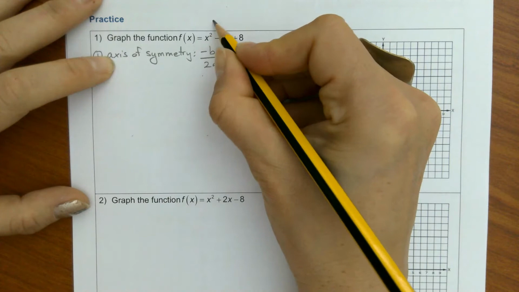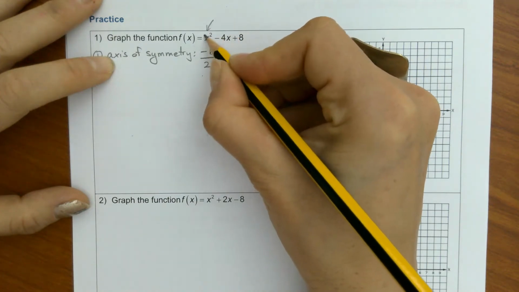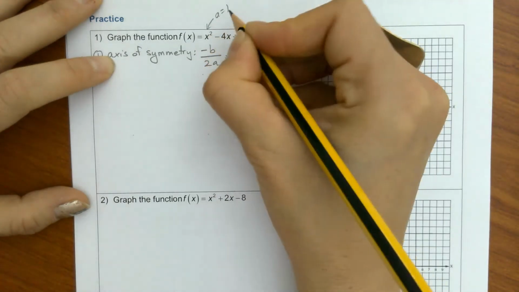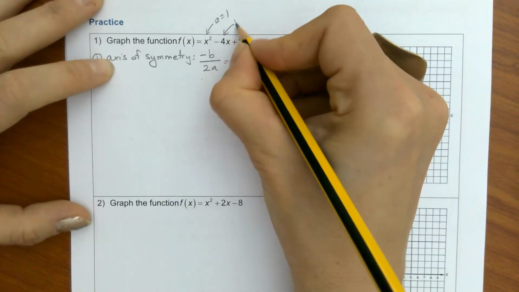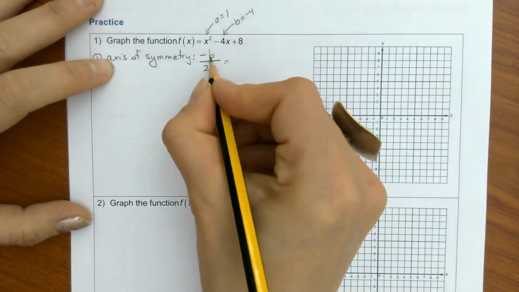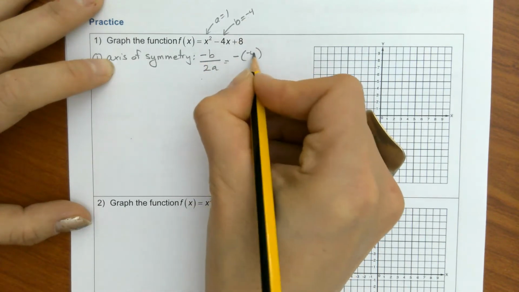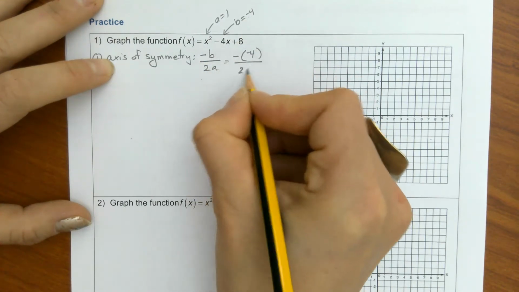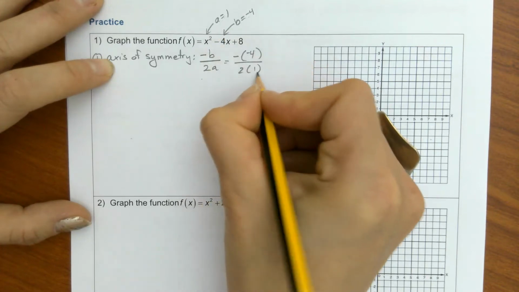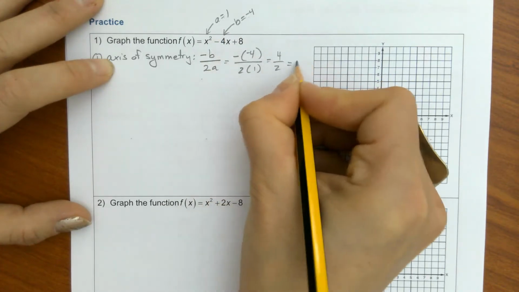This is a, but because there's no number here, a equals 1. And this is b, so b equals negative 4. So I have to go negative, what's b? Negative 4. Be careful. 2 times a is 1. So that's 4 over 2, which is equal to 2.